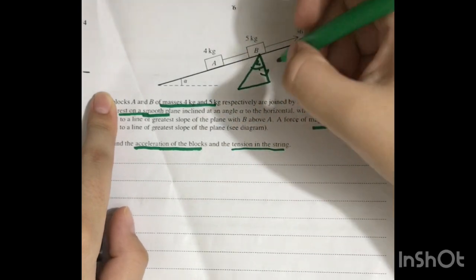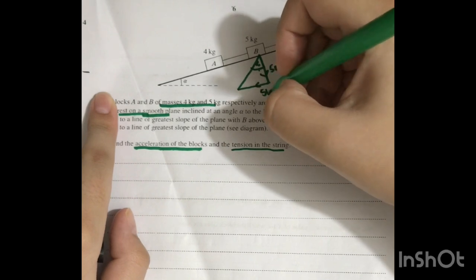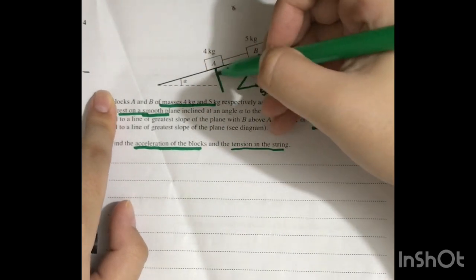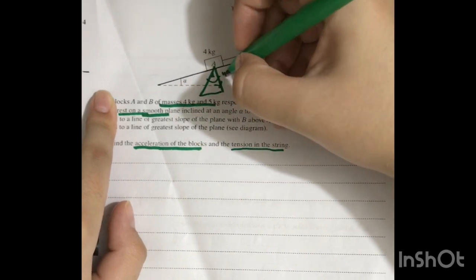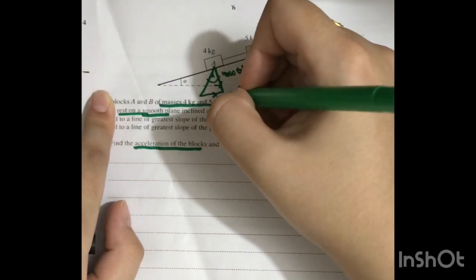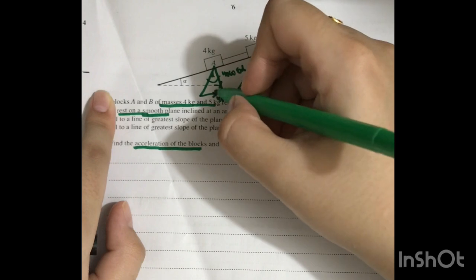We can write this as 50 cos alpha and 50 sine alpha. And for block A, when we resolve the weight, this will become 40 cos alpha and this will become 40 sine alpha.